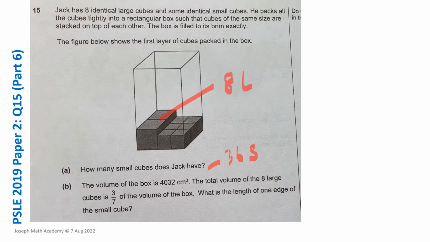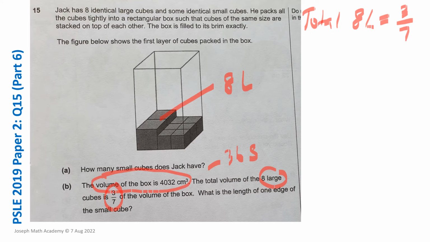Now the volume of the box is 4032 cubic cm. That means the total volume of all the cubes, large and small, should be 4032 cubic cm. Now the total volume of the 8 large is 3/7 of the volume of the box. So the total of the 8 large is actually 3/7 of the box. That means the total of the 36 small must be 4/7 of the box.